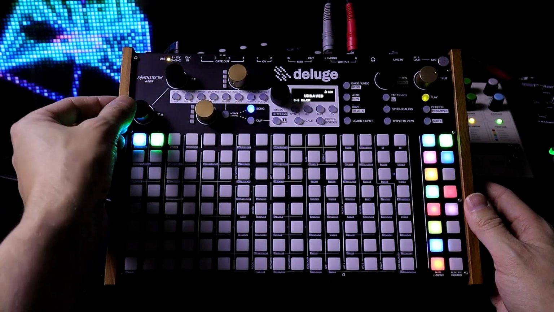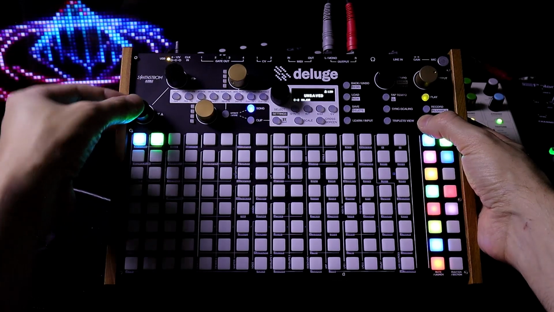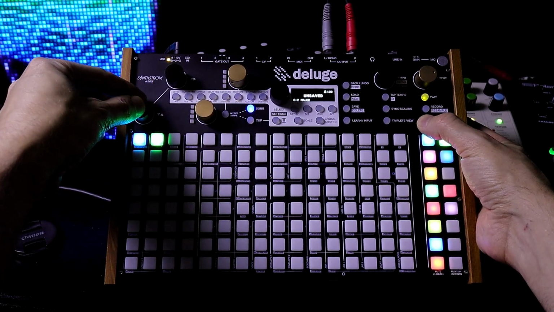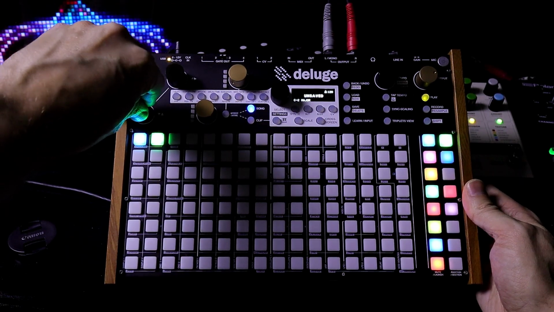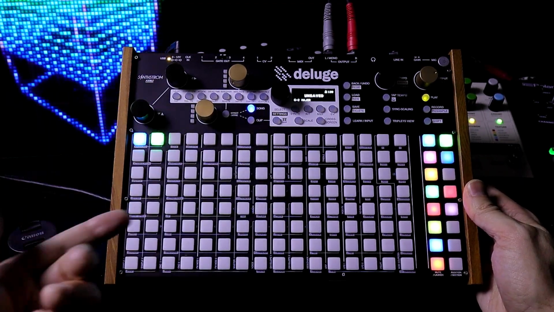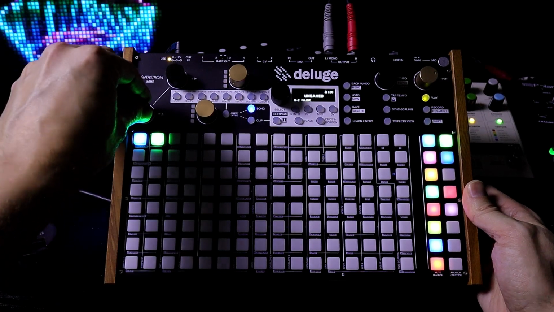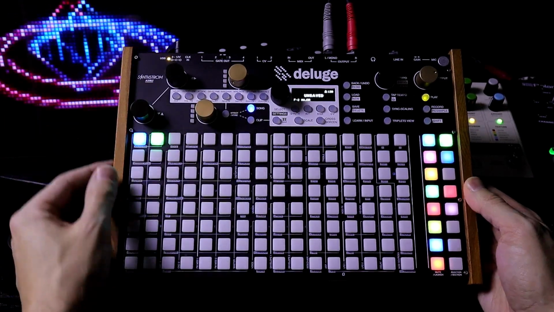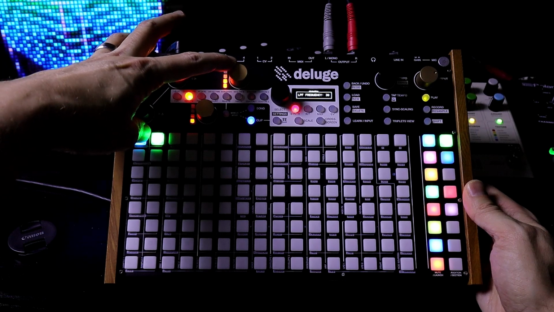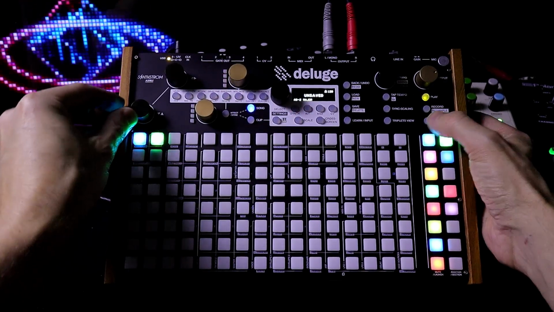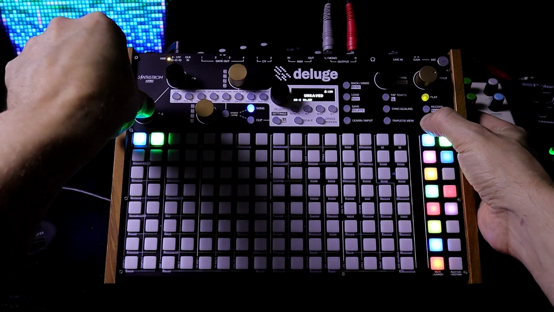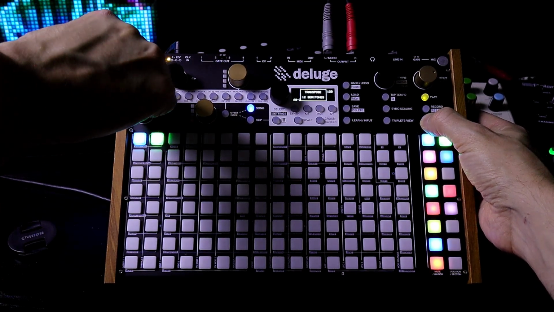Let's say we want to change how it transposes. Hold down shift, push and turn the up-down knob. We can change the semitones. Let's change it to 5 semitones and bring it down. Now let's transpose it down. Let's go up. Higher. Now let's change it to 12. Now that's going to be an octave.